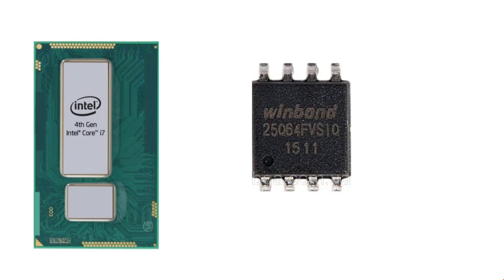In this session we are going to introduce the BIOS: what a BIOS is and what its regions are. The BIOS is basically a hardware chip, and BIOS numbers start from 25. Whenever you see 25 on the chip, that means the chip is a BIOS. This is the basic identification of the BIOS.